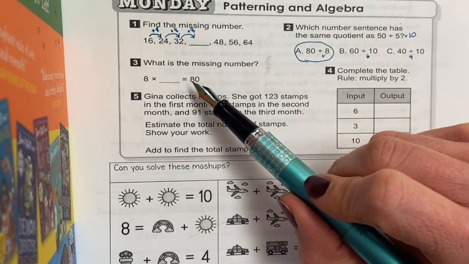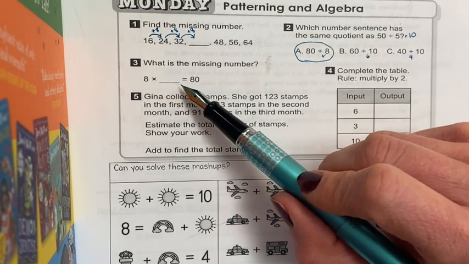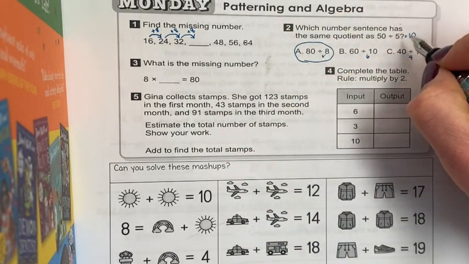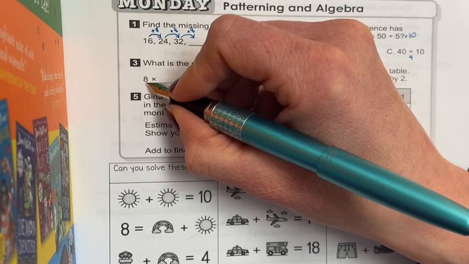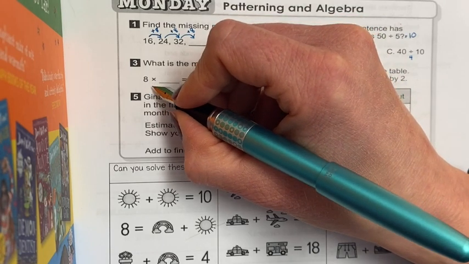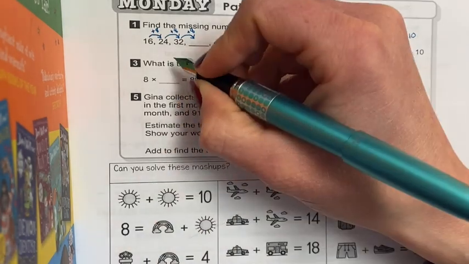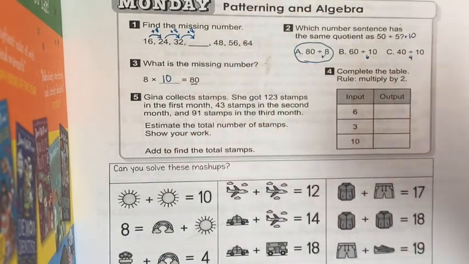Number 3, what is the missing number? 8 times something equals 80. Okay, well, we just practiced multiplying by 10. Anytime you want to find the answer, the product, when you're multiplying by 10, you just add a 0 to the number. So 8 times 10 is 80.